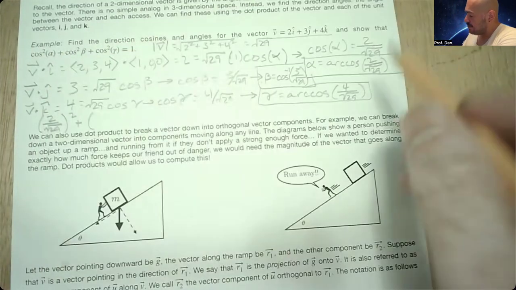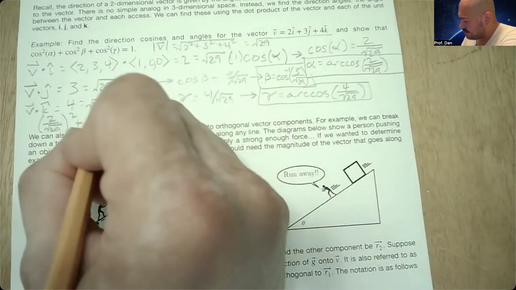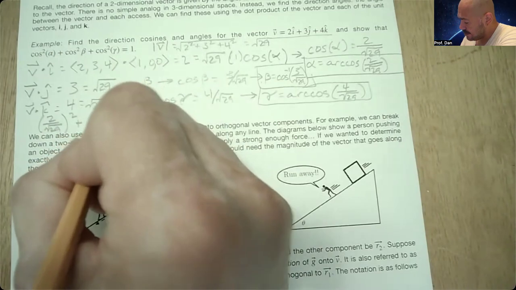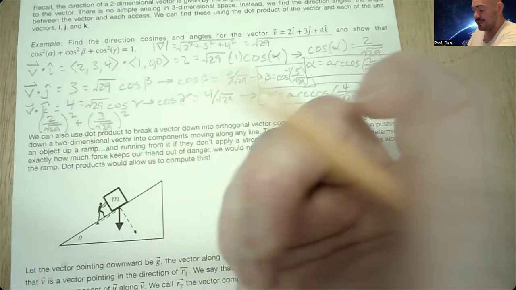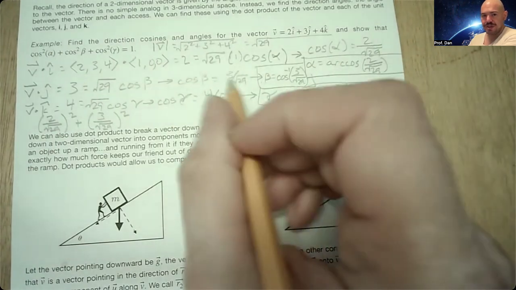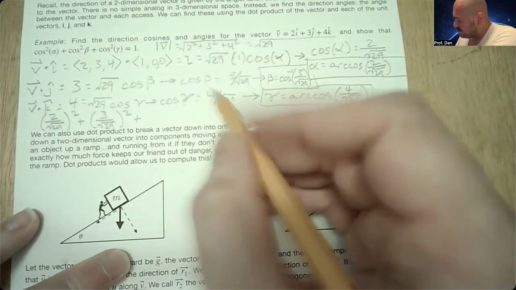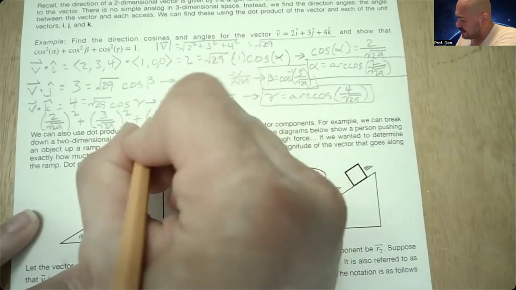We know that cosine of beta is 3 over square root 29. Notice I'm talking about cosine of the angle, not the angle itself, right? That's why I'm not using arc cosine. And cosine of gamma, we know is 4 over square root 29.